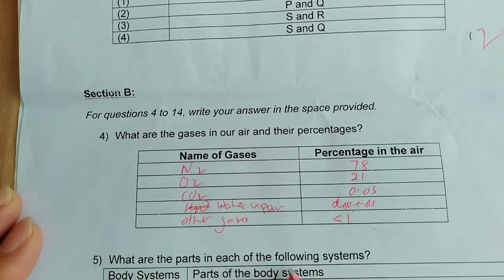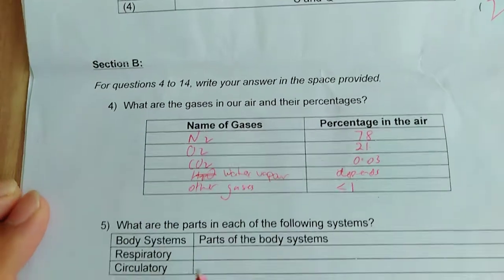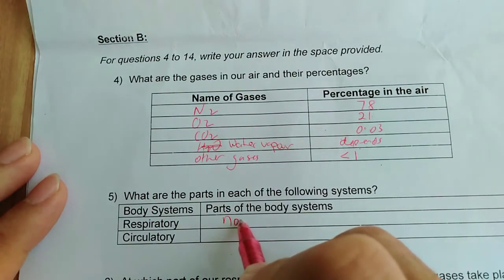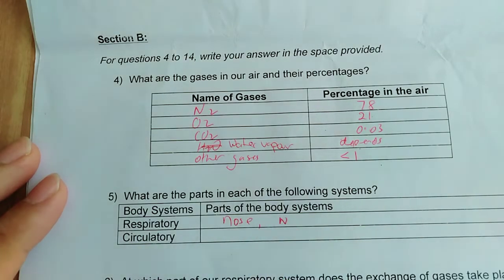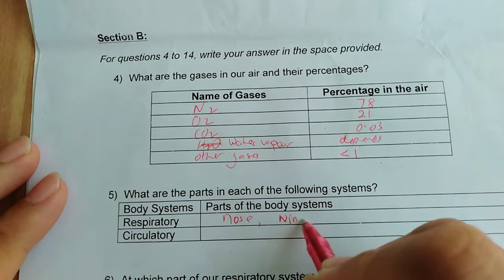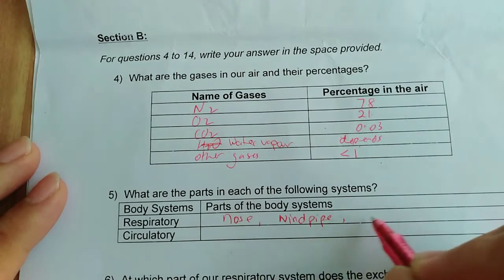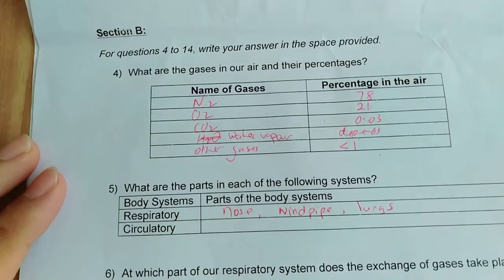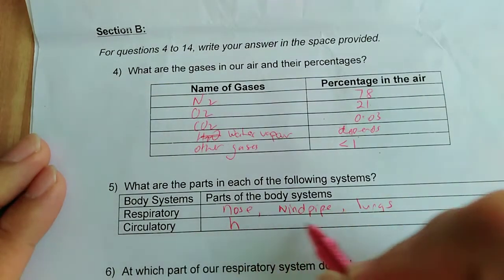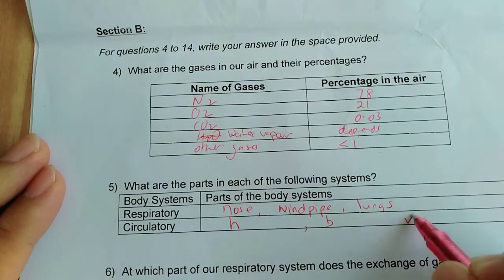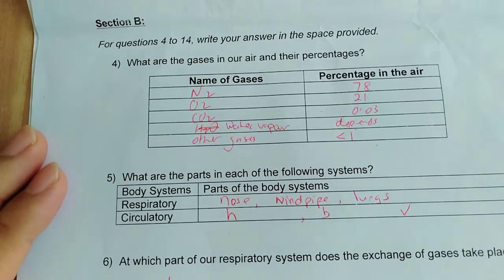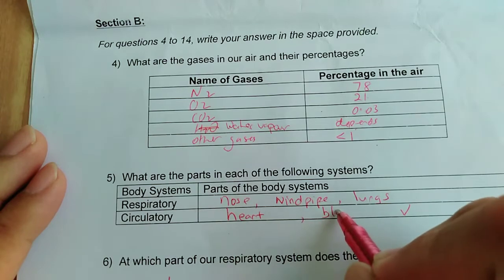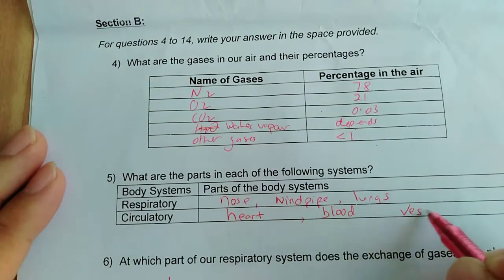What are the parts in each of the following systems? We did this in our workbook. Respiratory system, we have this, start with N. Okay, start with W. Alright, the last part start with L. Great. For the circulatory system, there are 2 parts. One starts with H, the other one would be this. Can you remember what these things are? Right, the heart pumps the blood around the body and the blood flows in blood vessels.